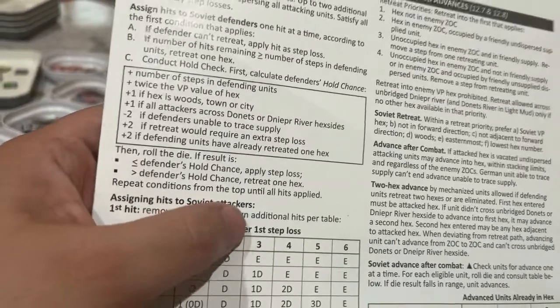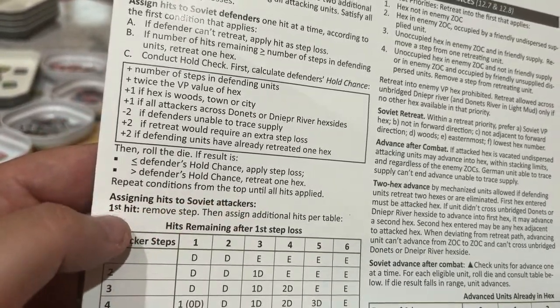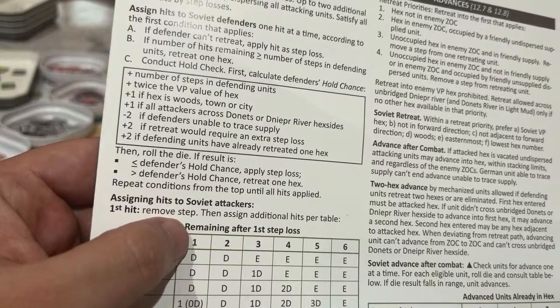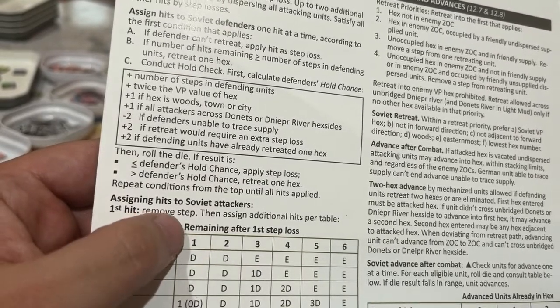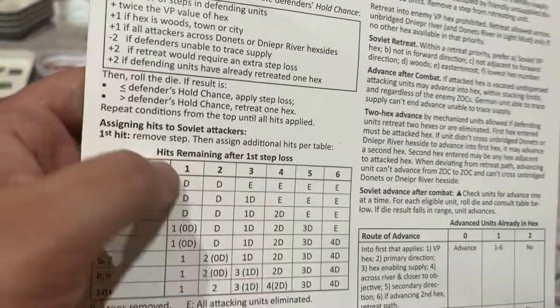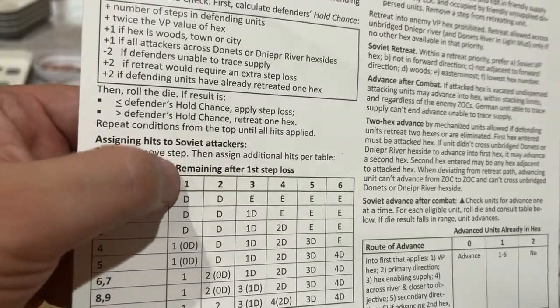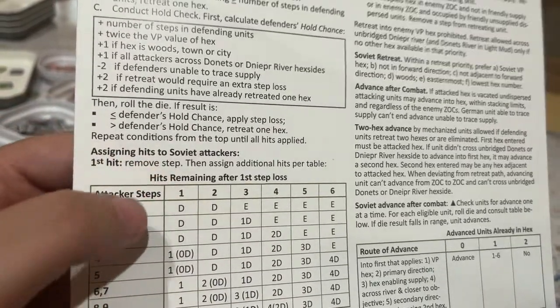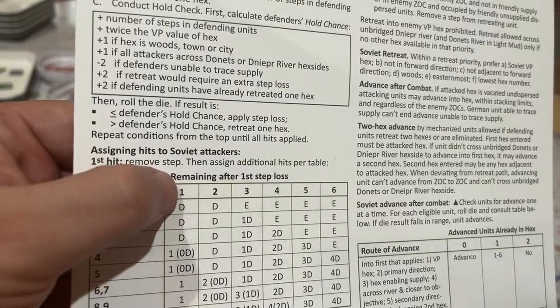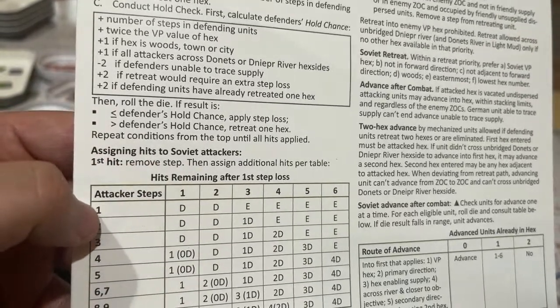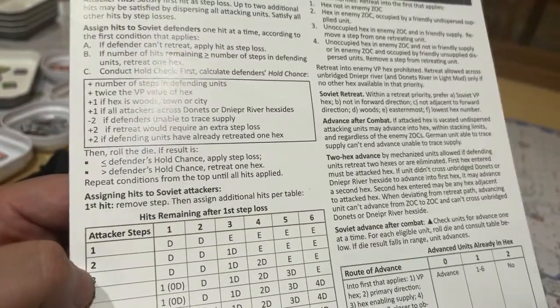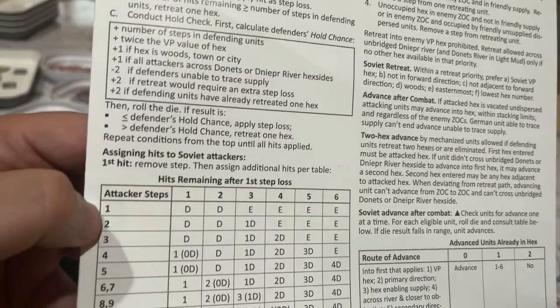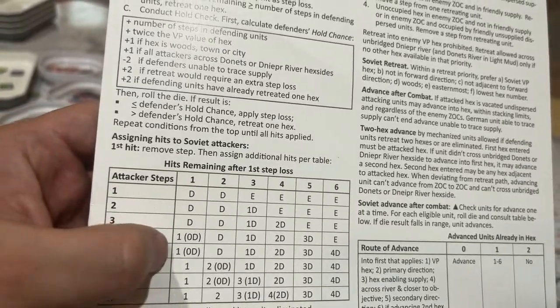Assigning hits to Soviet attackers. They were the attacker. First hit is remove a step, no matter what. So we're going to take the one with the highest number, remove a step. Then we have to look at this table. There's 1 hit left, right? Because there's 2 hits total. First hit was applied. 1 hit's left, but there's 3 pips on the one guy, and there's going to be 2 pips on the other, so there's 5 total pips.